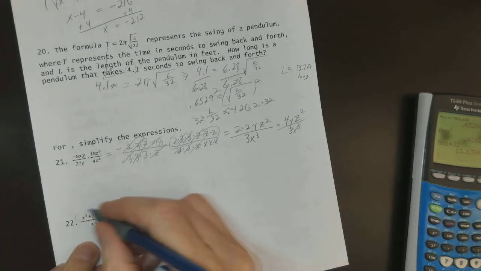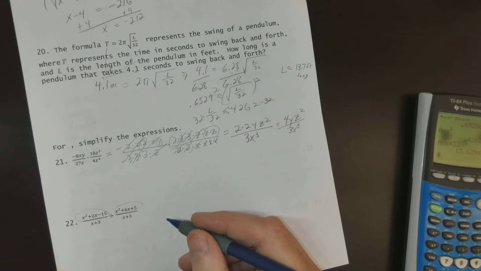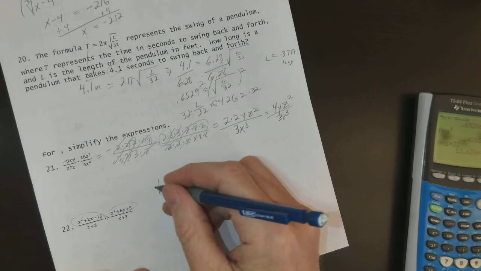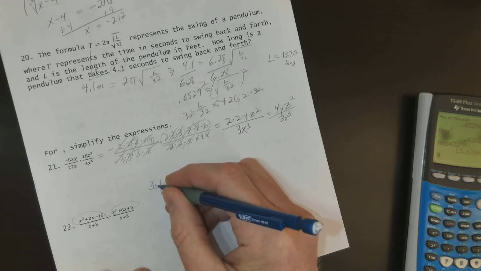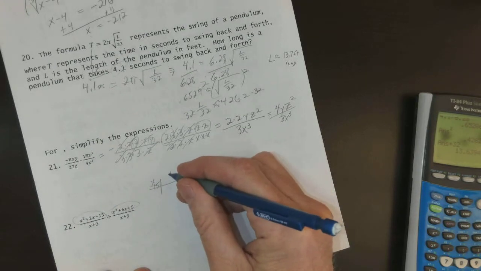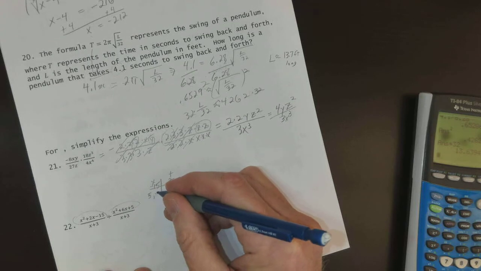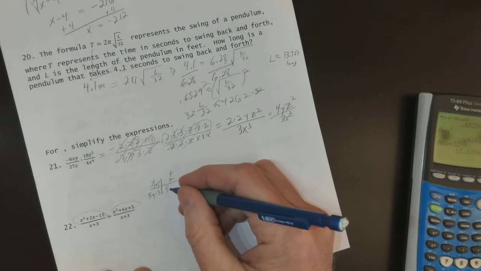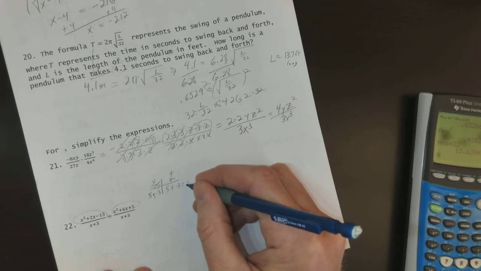Okay, I'm going to factor these guys first before I do anything else. Well, multiplies to negative 15, doing this first one, and adds to 2. I think it's 5 and negative 3, and then 5 times negative 3 is negative 15. 5 plus negative 3 is 2.